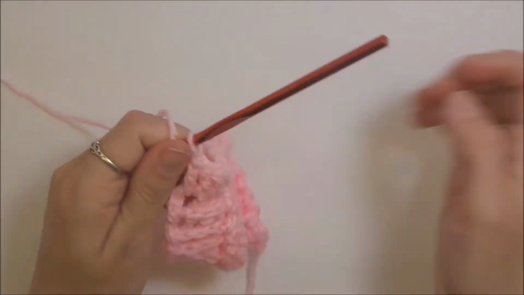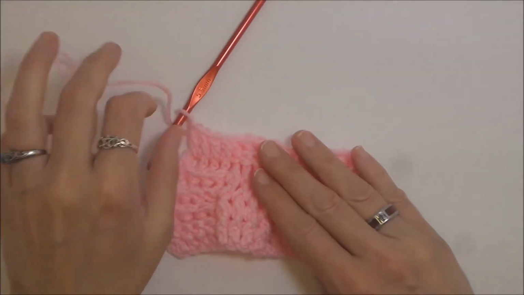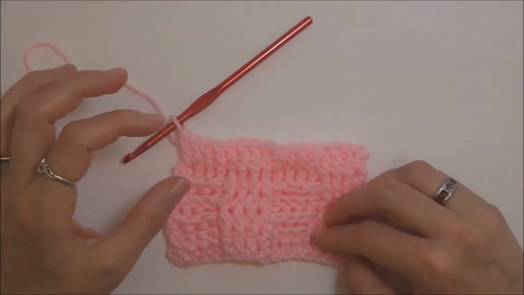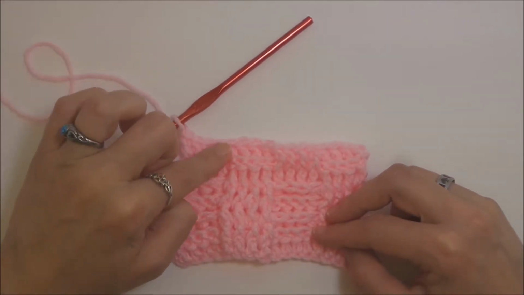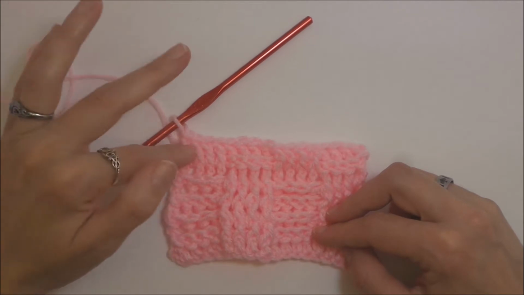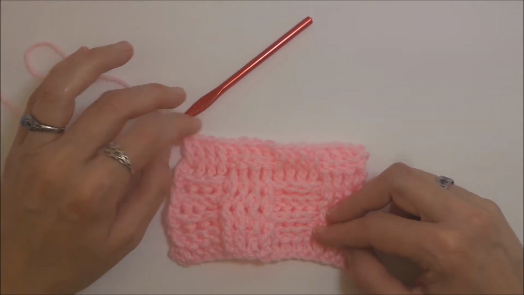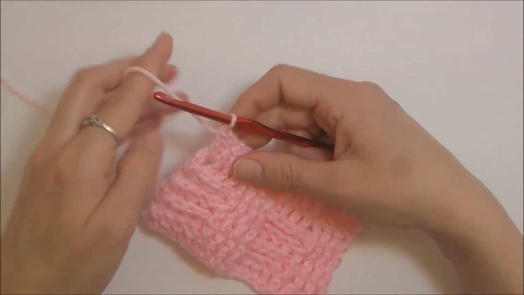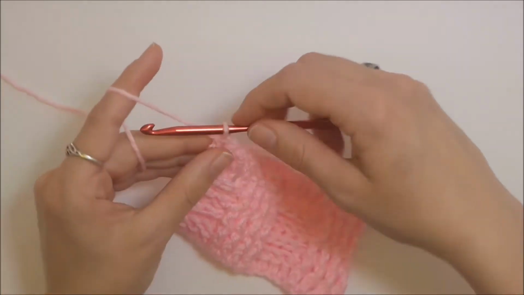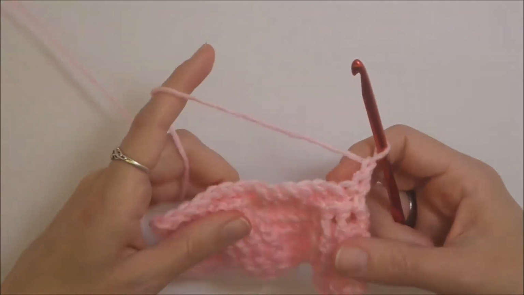Okay. So for the next 4 rows, you're just going to follow the stitch pattern that you just created on this row. So we're going to chain 1 and turn.